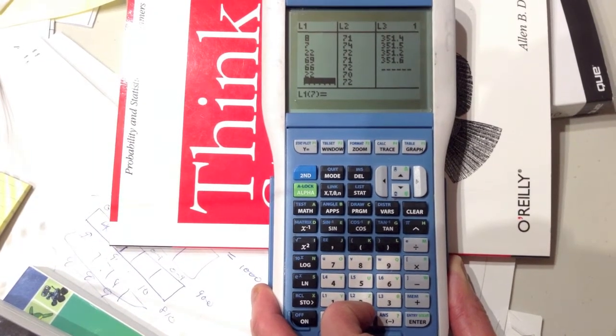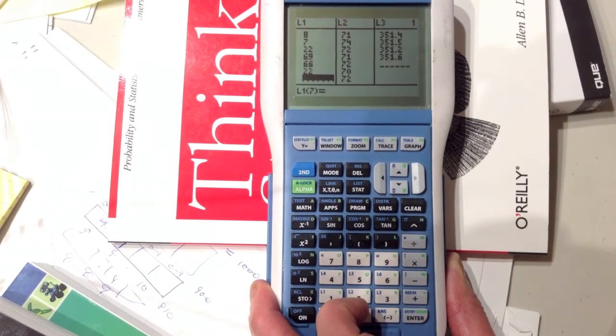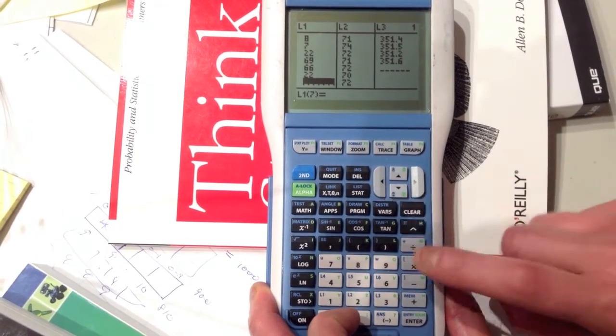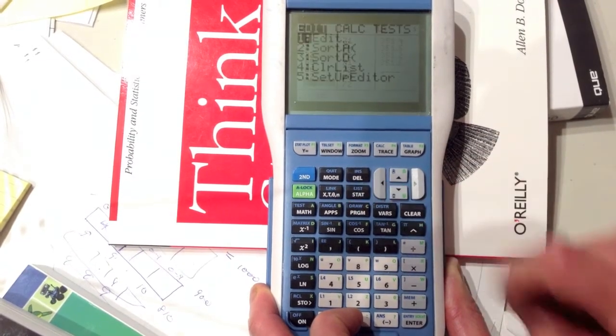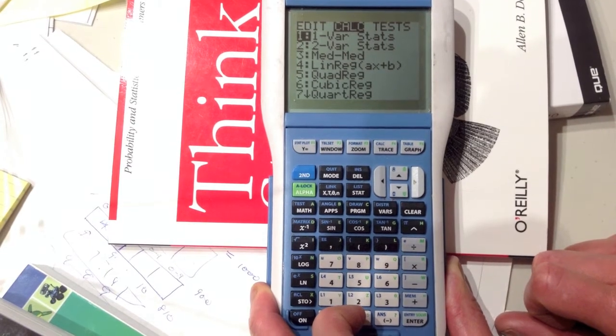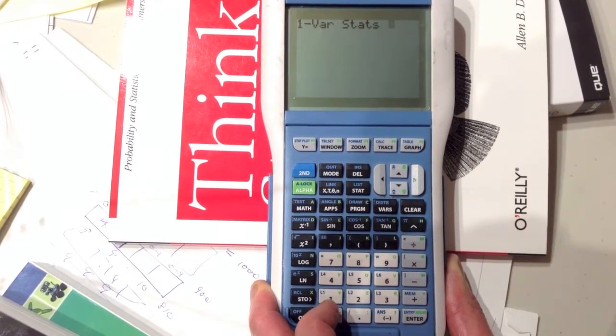So I want to calculate things like the mean, the median, the 5-number summary, and the standard deviation, which you'll know about on Tuesday's class. So I don't have to get out of here. I can go right back to the stat button and go over to calc. And the very first option is one variable summary statistics. So I'm going to enter because that's what I want.